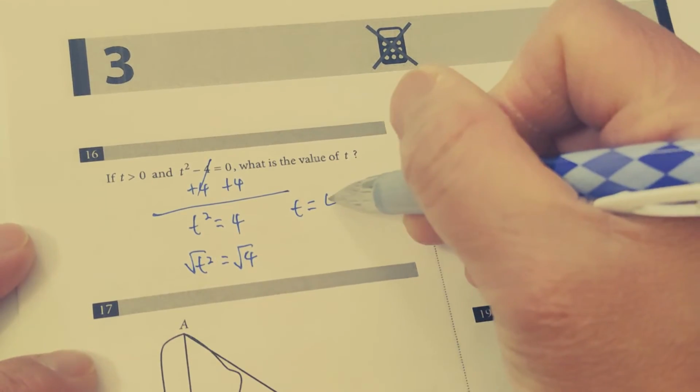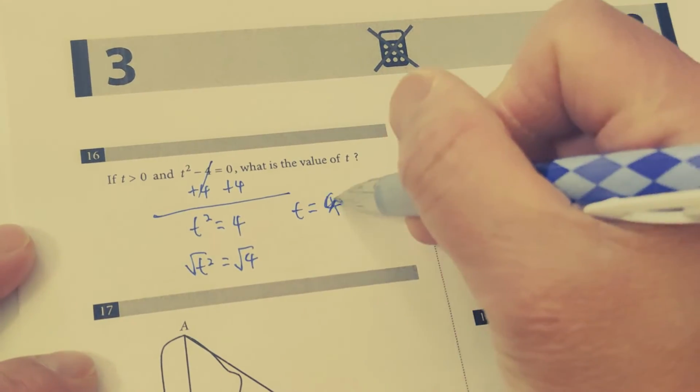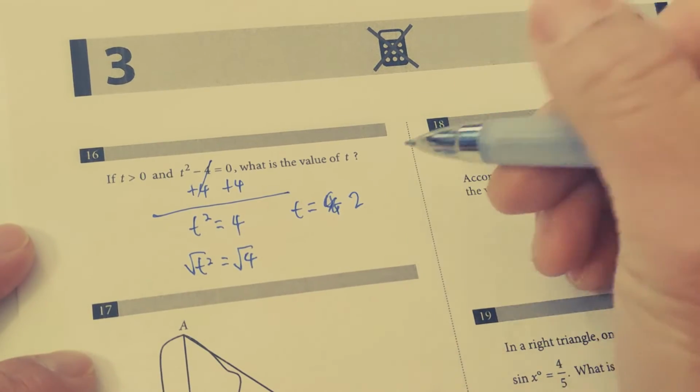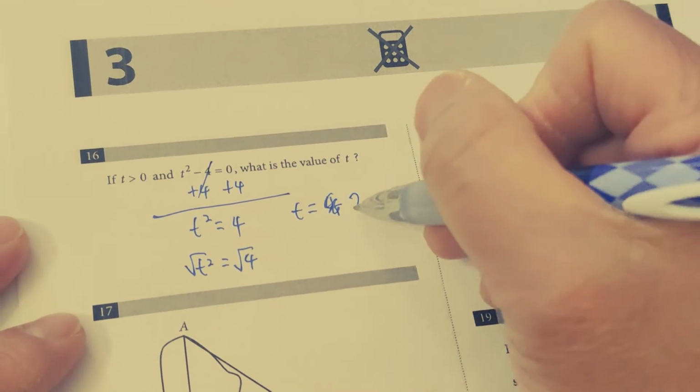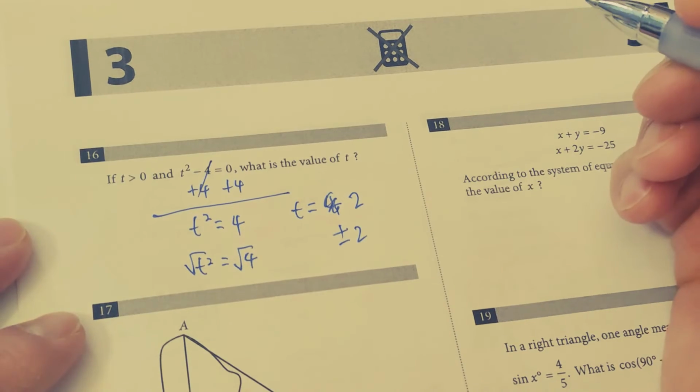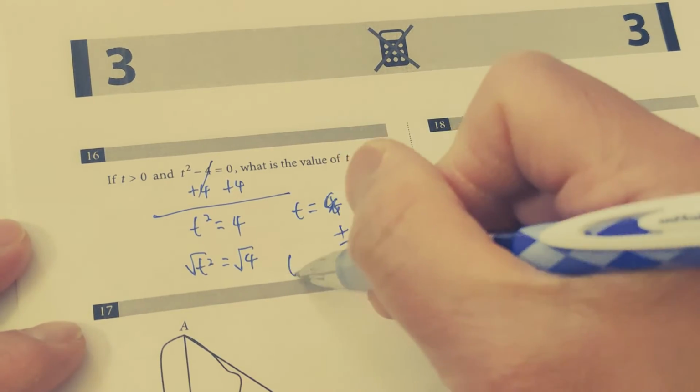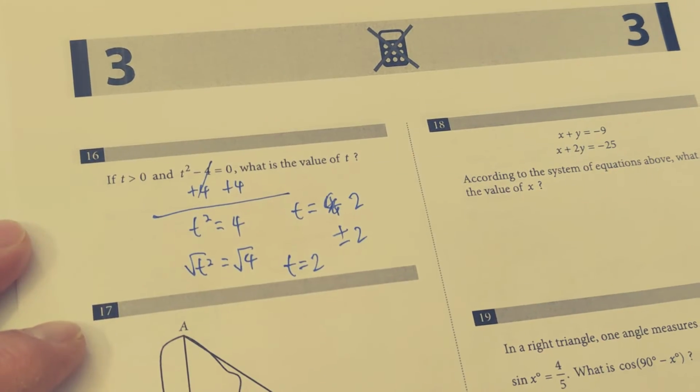and eventually you have t equals plus or minus 2. Okay, plus minus 2. So what's the value of t? You can just say t equals 2. That should be good enough.